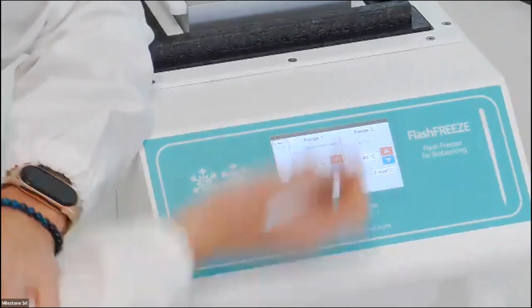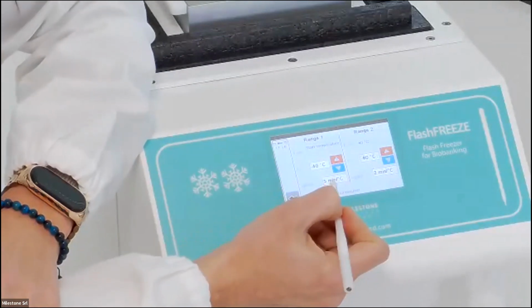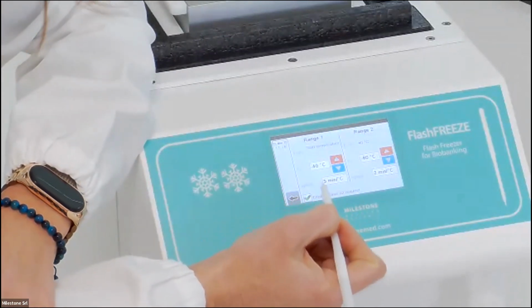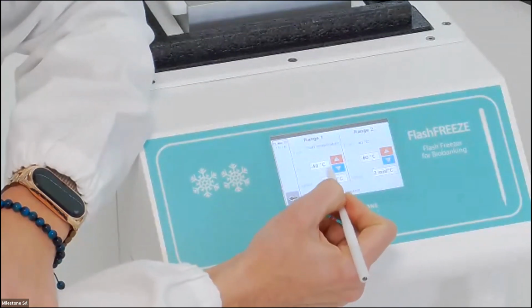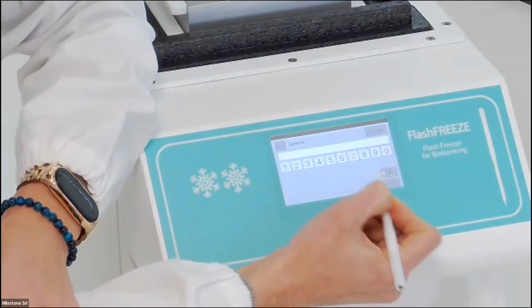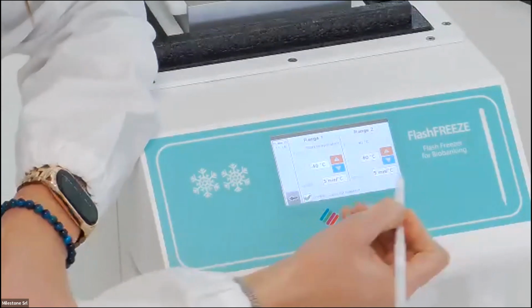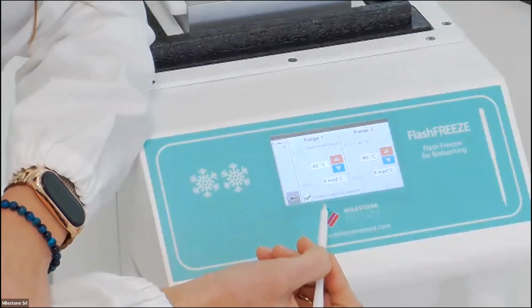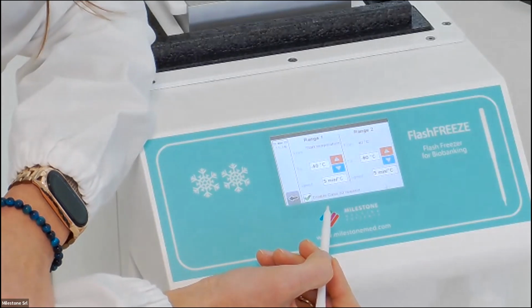So for example, if you have a stem cell, just as a hypothesis, maybe it's better to freeze them in a very slow way. So you can set up a minimum speed in the first range and the minimum speed also in the second range. In this way, the freezing is really slow, and maybe it preserves cell viability better.